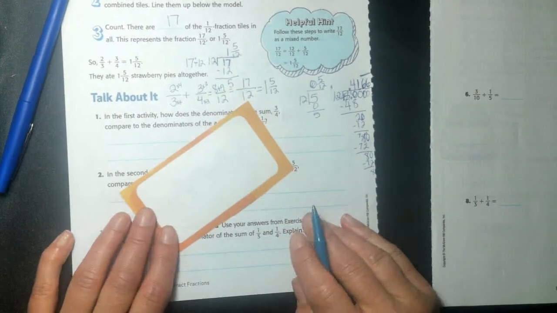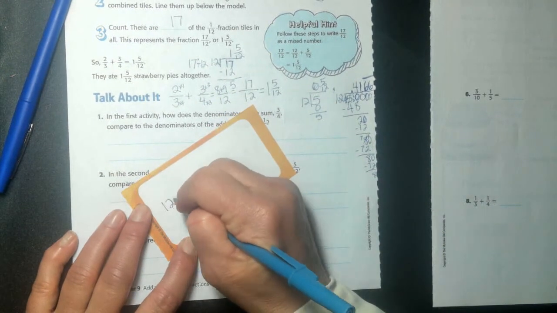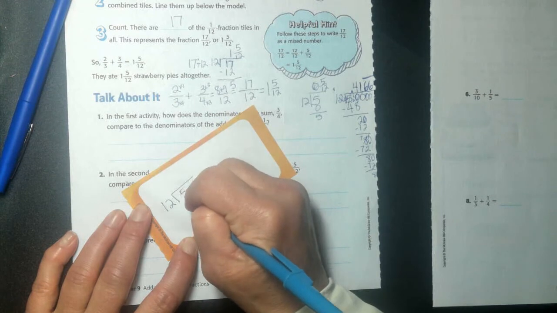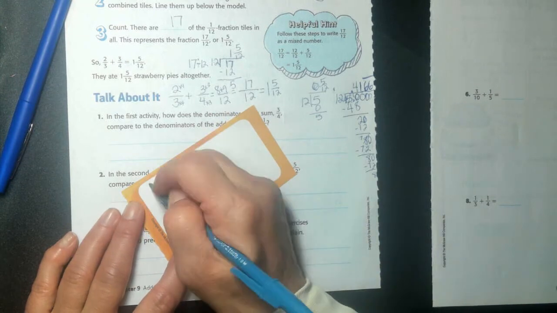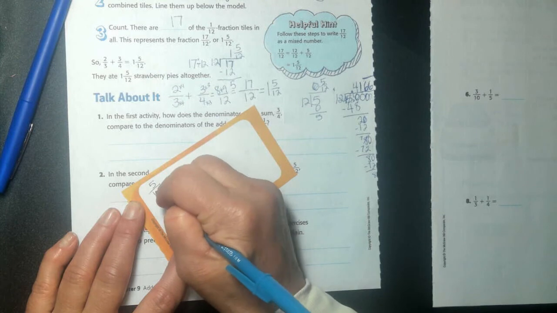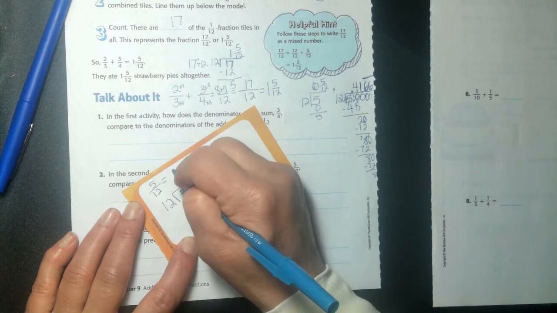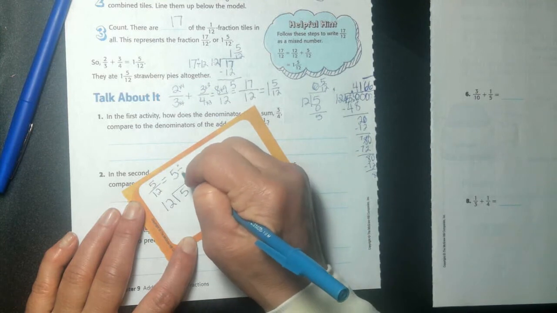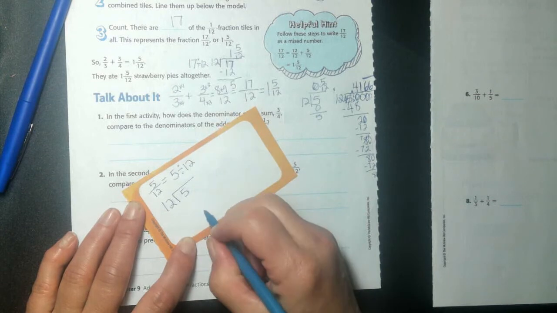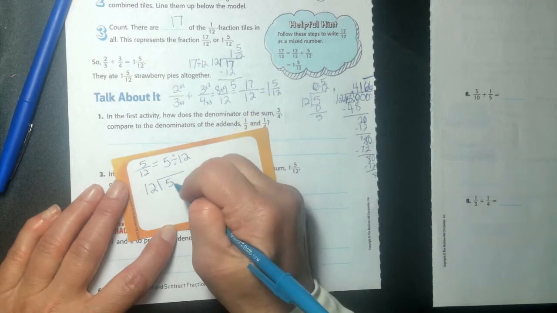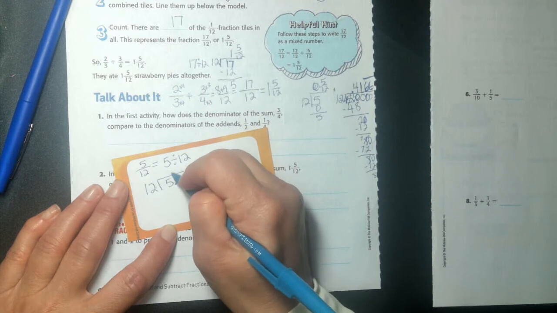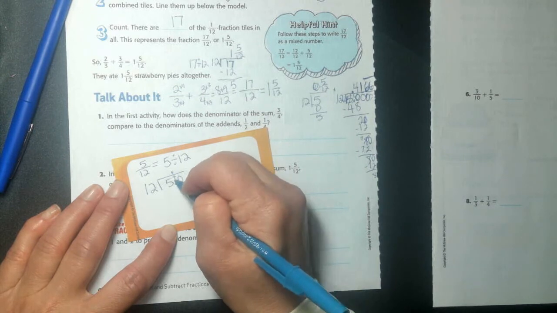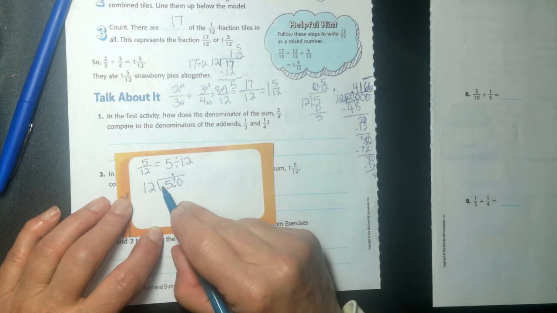I'm going to write it on the back of my little card, right? I'll even write it like this: 5/12ths, which equals 5 divided by 12, which looks like this. I know it can't go in, so I bring up my decimal place. I'm just drawing myself a little map so I remember sometime.